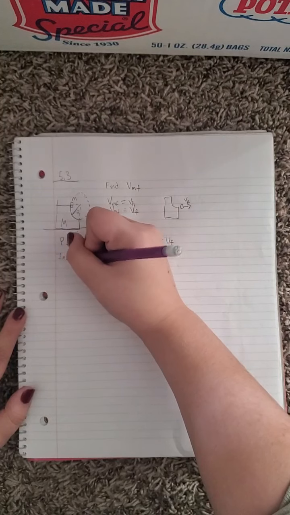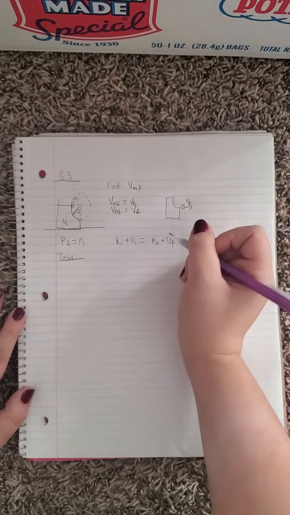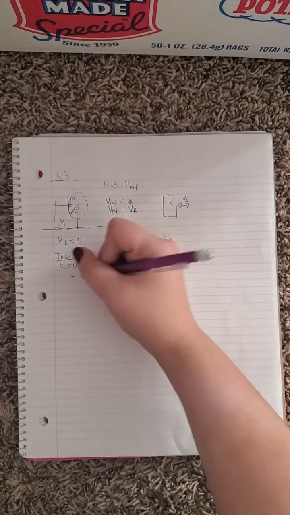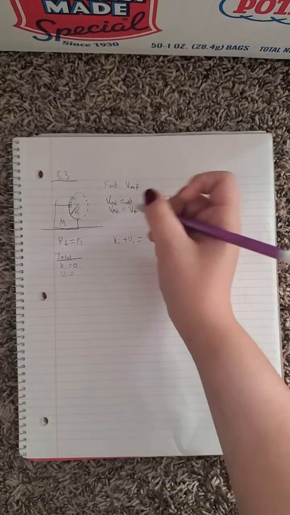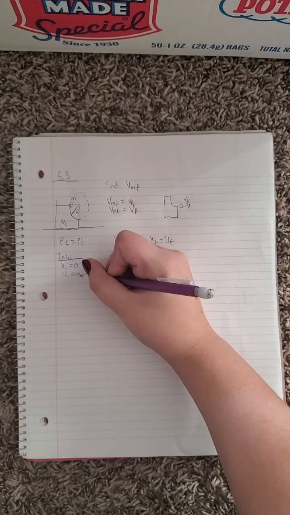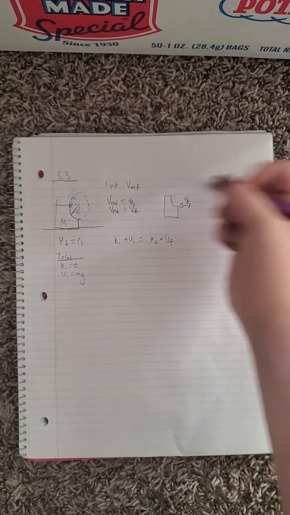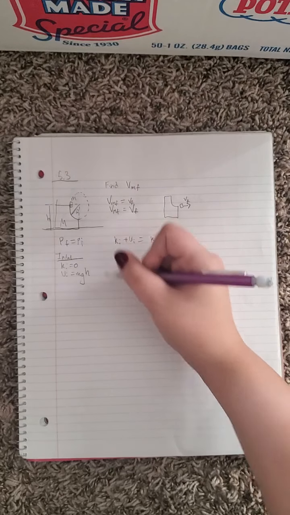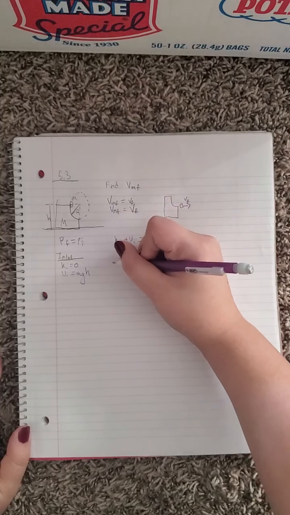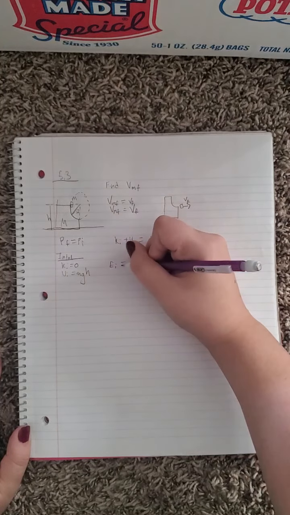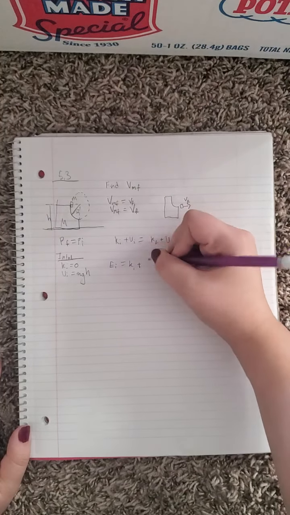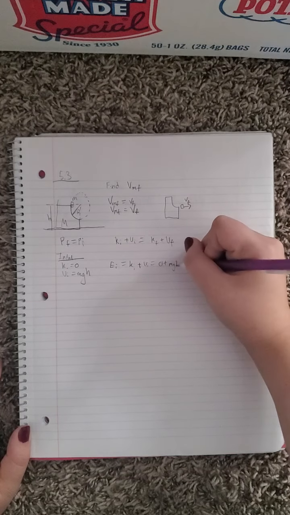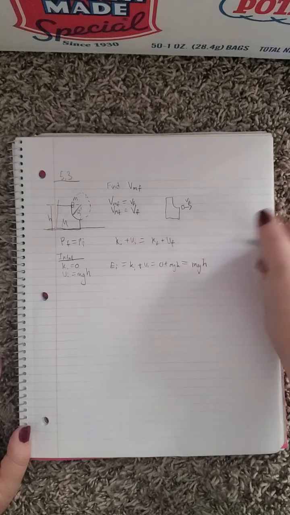So in our initial state, we have K_i equal to 0 because they are at rest, and U_i is equal to just the tiny block mass times gravity times the height. So that would give us the total initial energy, equal to K_i plus U_i, which equals 0 plus mgh, so we're just left with mgh.